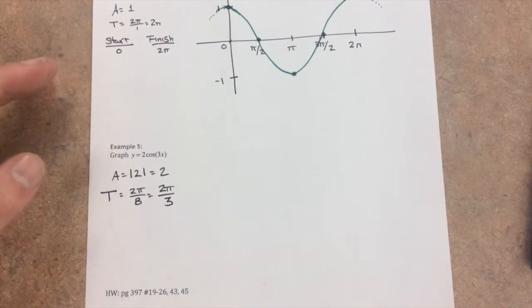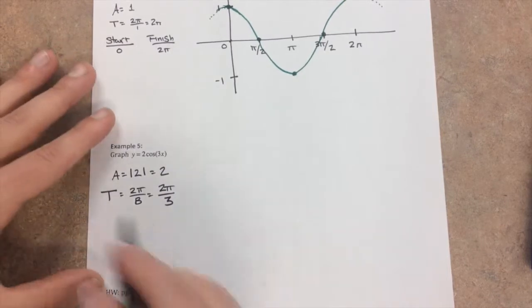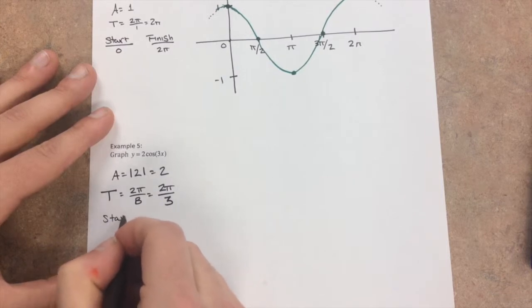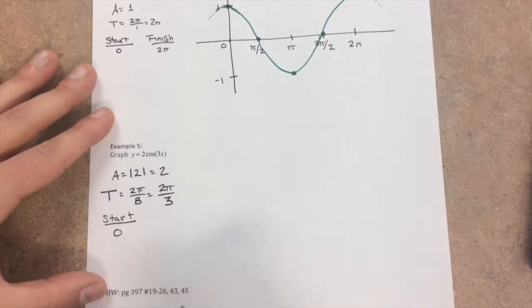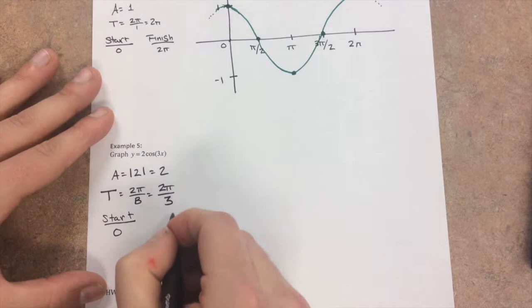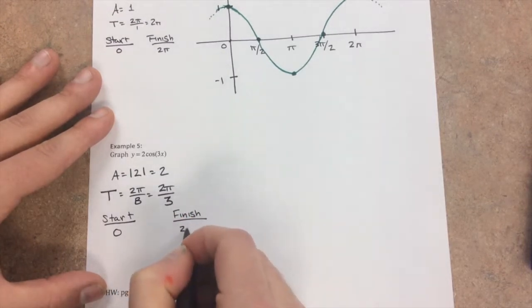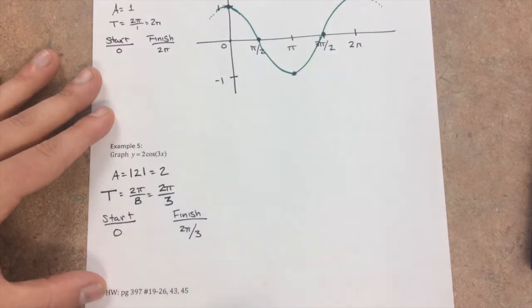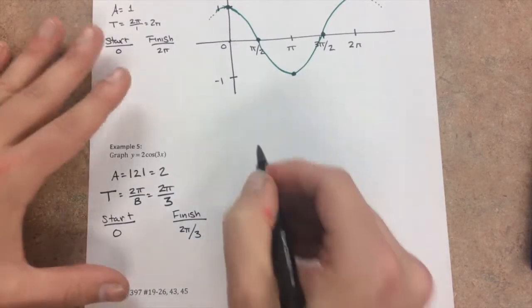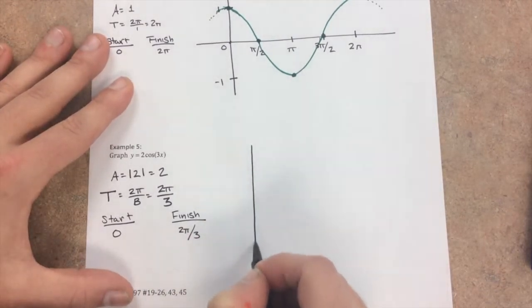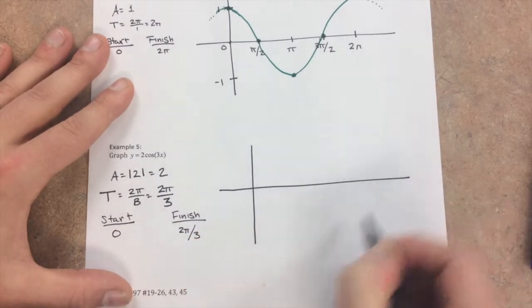Fractions are our friends, so this is going to be easy. We're going to start our graph at 0, because it hasn't been shifted left or right, and finish our graph at 2 pi over 3.